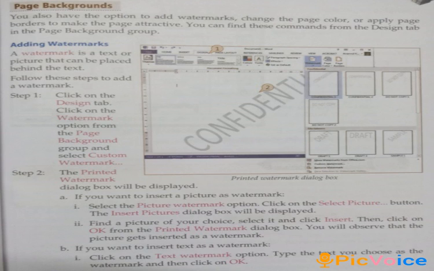Then let us know how to add watermarks. To add a watermark, we have to follow 2 steps. And we can add text or picture as a watermark. Then let us know these 2 steps.